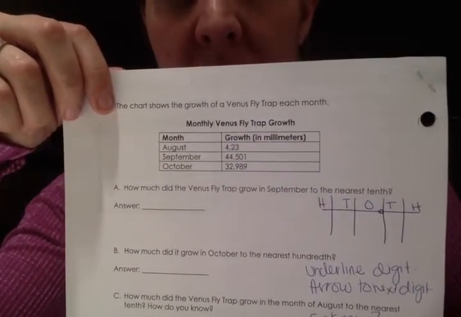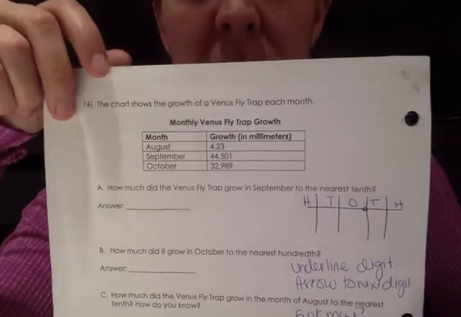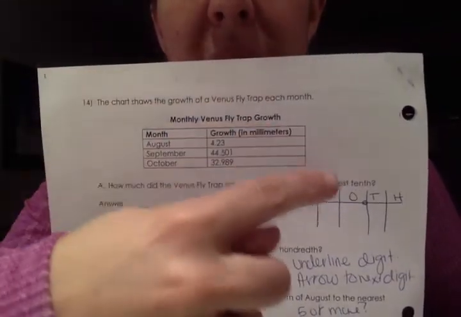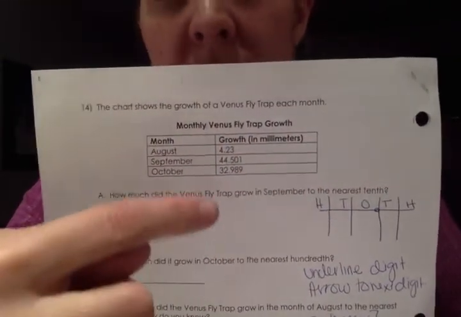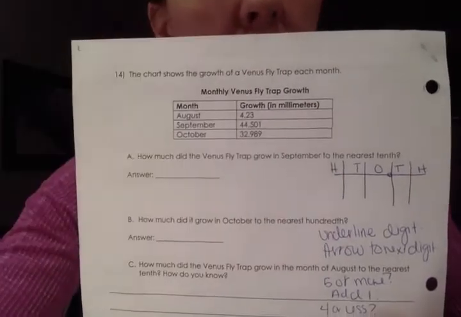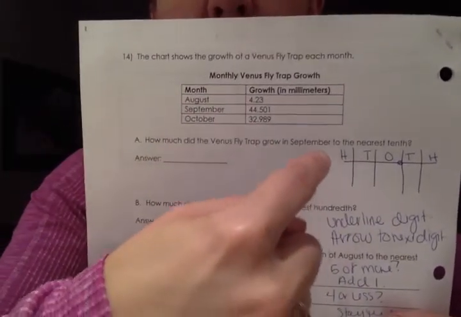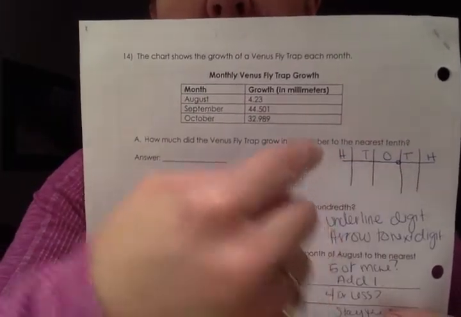So the first thing that I want to remind you is the place value chart, because it's going to tell you to round to the tenth. It's going to tell you to round to the ones. It's going to tell you to round to the hundredths, all those different things. You have to remember the order of the place value chart.